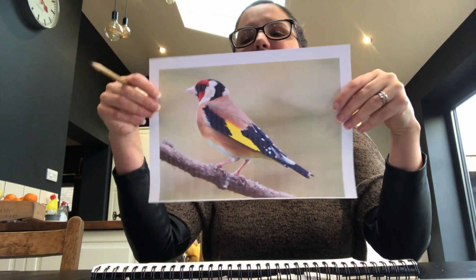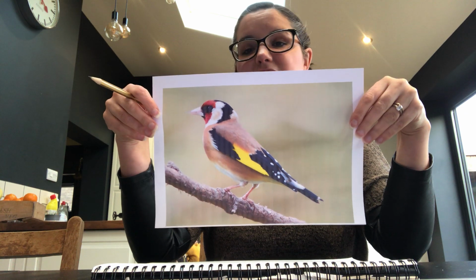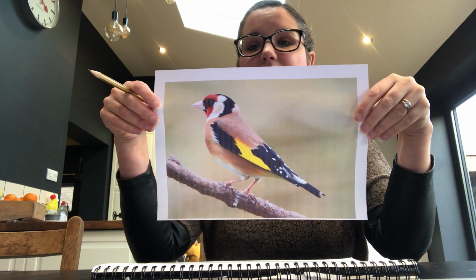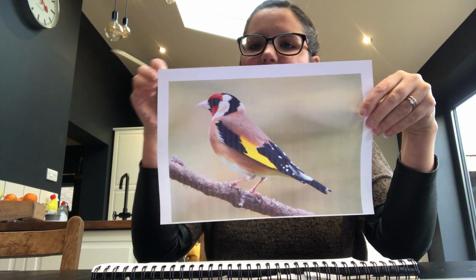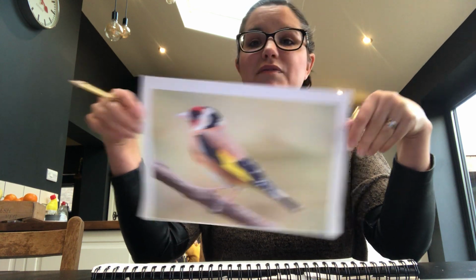If I were you, I would have a look on the internet and get a photograph of one. You can go in your garden and do this if you want to, but it's very doubtful that the bird would stay still long enough for you to actually draw it. So I've got a photo off the internet and I've printed it off. You don't need to print it off if you don't want to. You could just have it on your screen and try to copy it as you see it there, or even in a book. Have a look in a book if you've got something with pictures of birds in it, and you can get it from there.